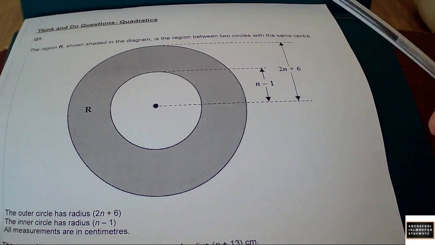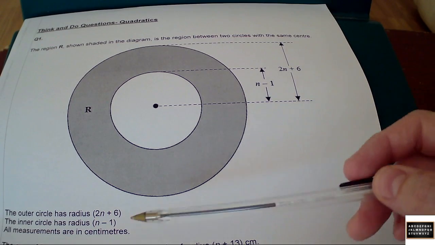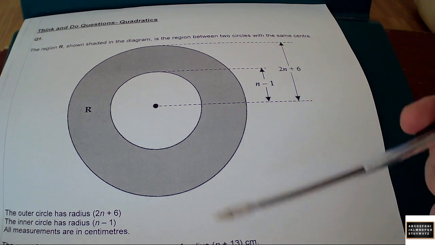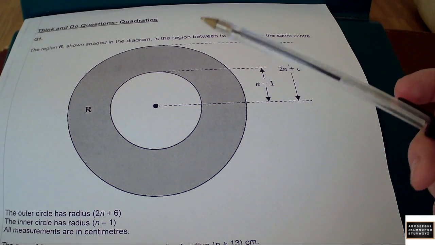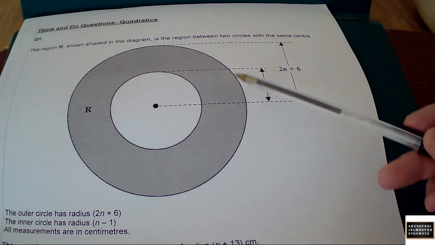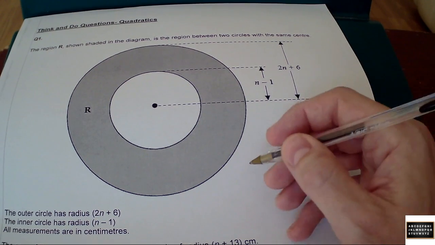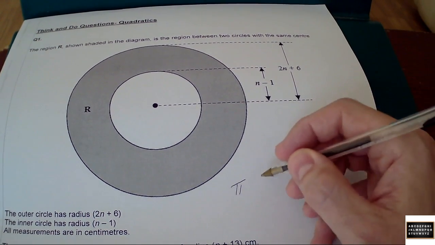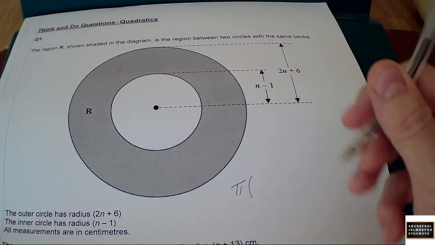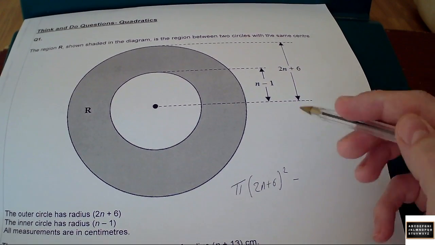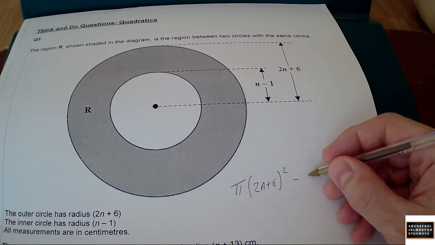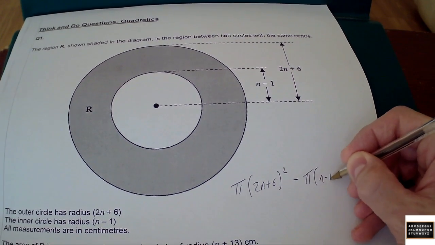There's quite a lot of stuff in this question, but fundamentally it's all to do with areas of circles. We do know the area of a circle, so we can use that information. The area of the big circle is going to be pi times the big radius, 2n plus 6, squared. And the area of the small circle is going to be pi times the little radius squared.